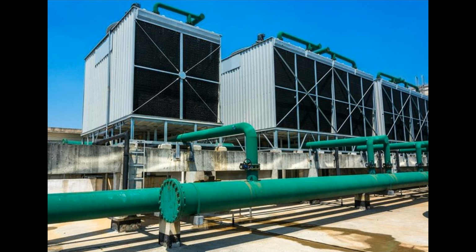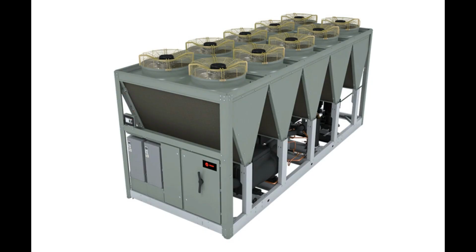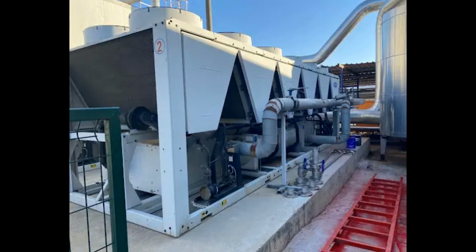There are two main types of chillers based on the cooling method. Air-cooled chillers use air to cool the condenser. Water-cooled chillers use water and are generally more efficient for large-scale applications. In conclusion, chiller systems are an excellent solution for cooling large buildings. They offer high efficiency, reduced energy consumption, and consistent cooling throughout the facility.